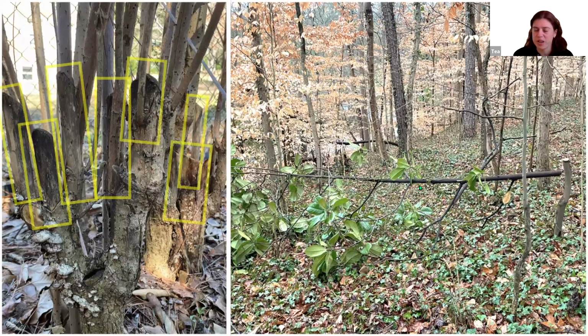But in this other photo, this is something I also see very commonly, is folks will just cut things down and leave them in situ, which is to mean they just leave them where they are.